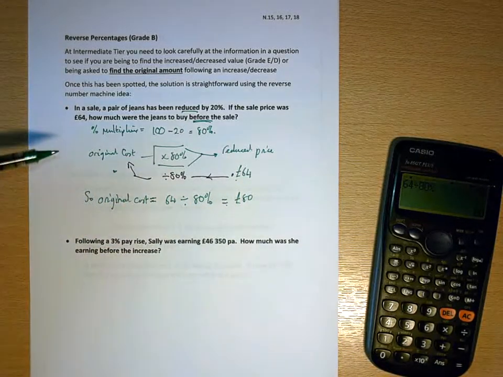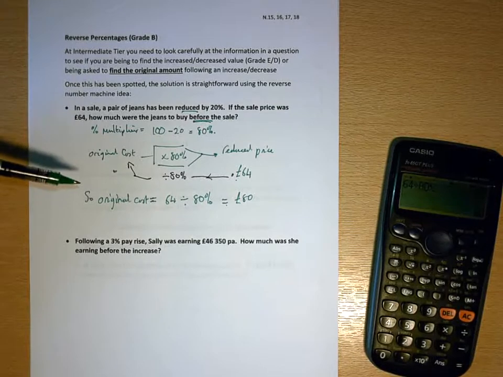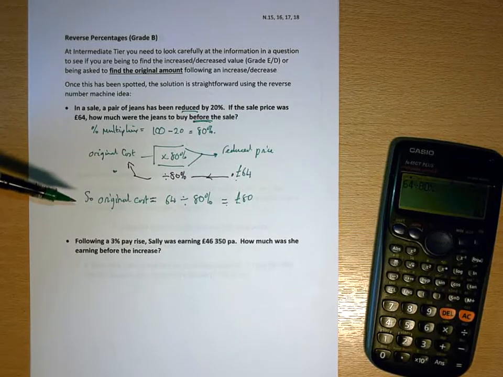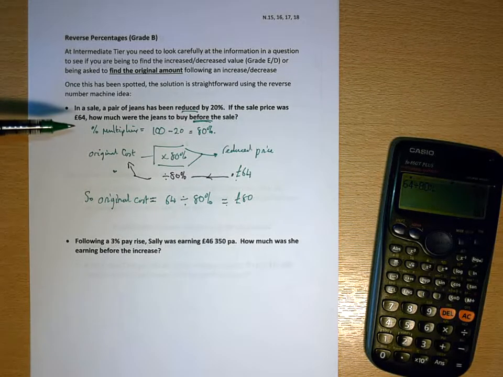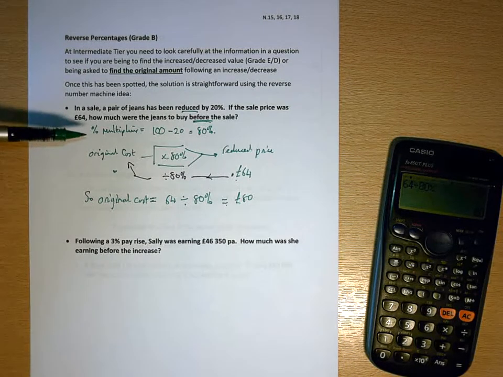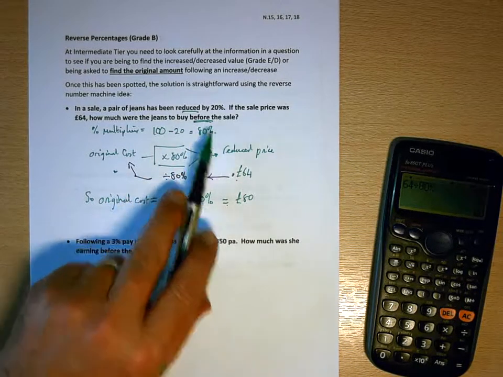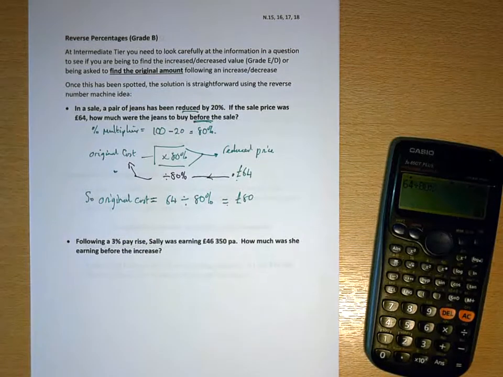So once you go hunting for it, it's a really straightforward B grade question, because you know it's a B grade question. It ain't as obvious as you think. You're looking for before. It's a reverse percentage question, but there's not a lot of learning there. It's a quick win.